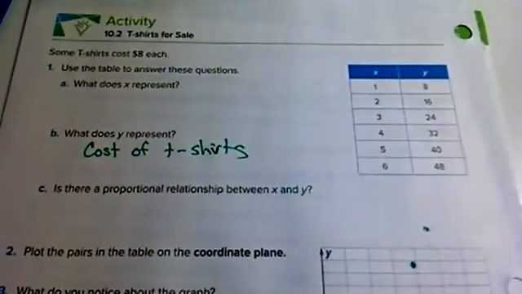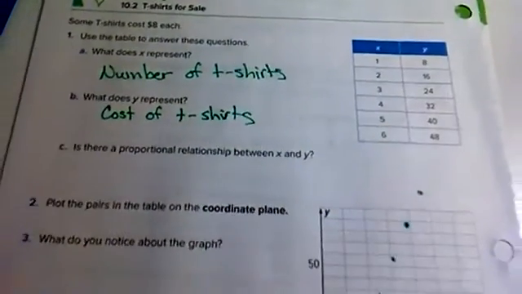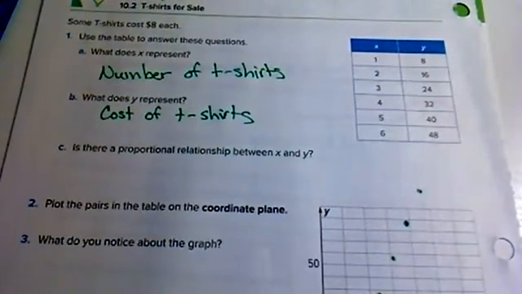So then X must represent the number of t-shirts. Do we think there's a proportional relationship between X and Y?